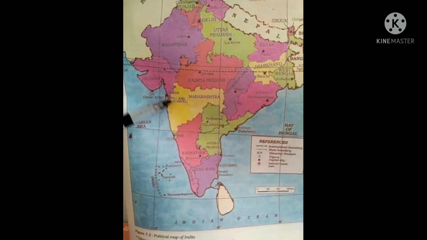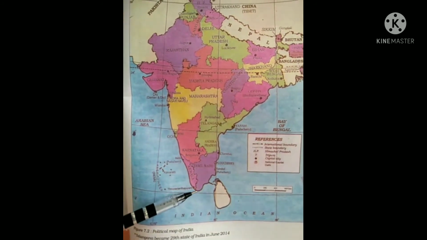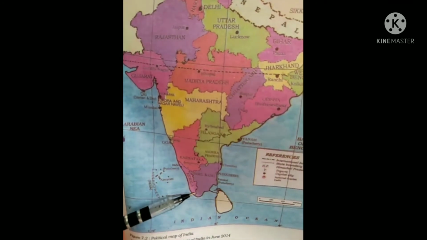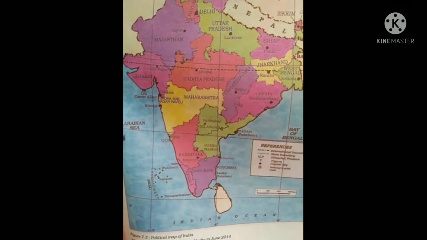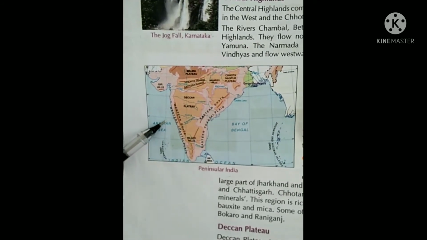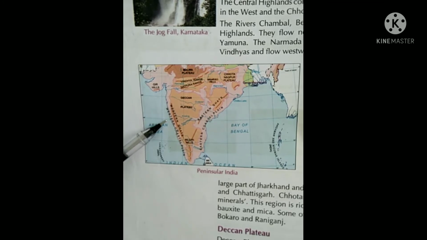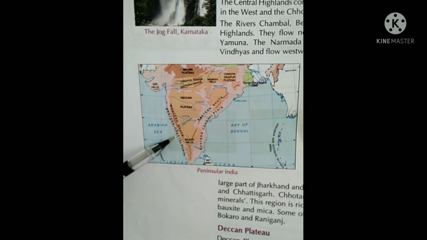So like this, till the bottom of the southern part at Kanyakumari it will meet. Here the width of the western coastal plain decreases from north to south.